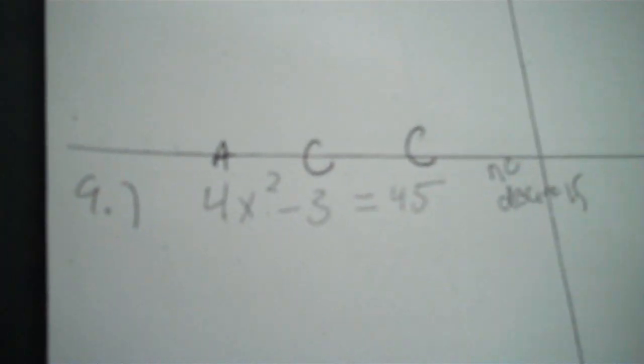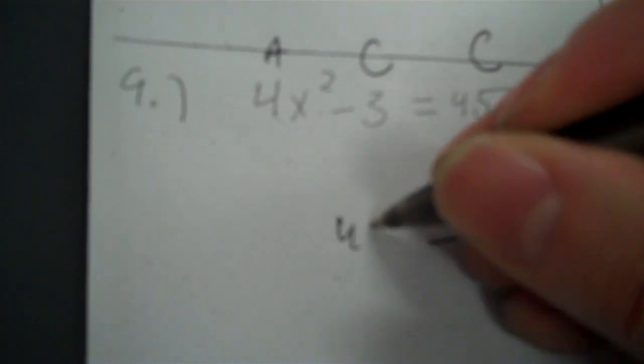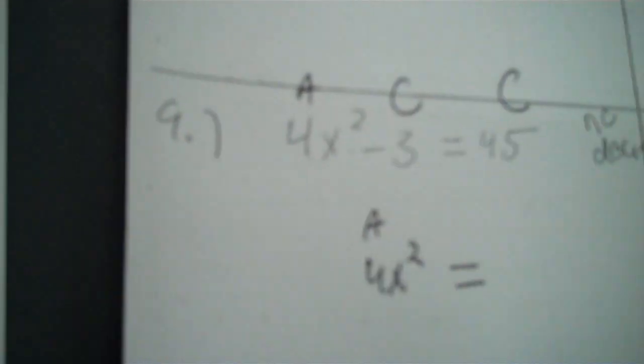Okay, let's keep it rolling. 4x second minus 3 equals 45. That's A, that's a C, that's a C. So A's and C's. We don't factor with A's and C's. You don't get it equal to 0 either. You want A's on one side, C's on the other. So your A is already where you want it. Okay. Then move your C's together on the opposite side, 48.